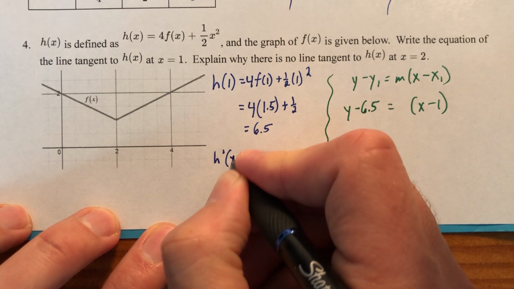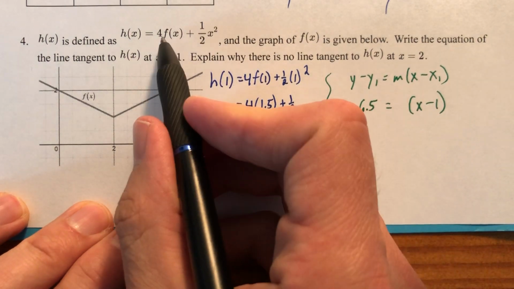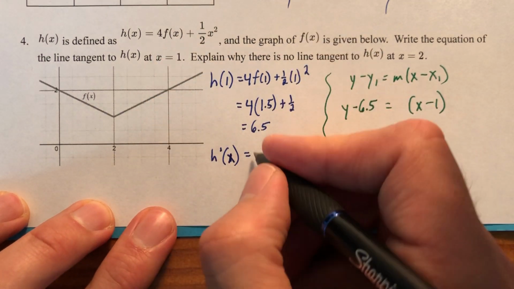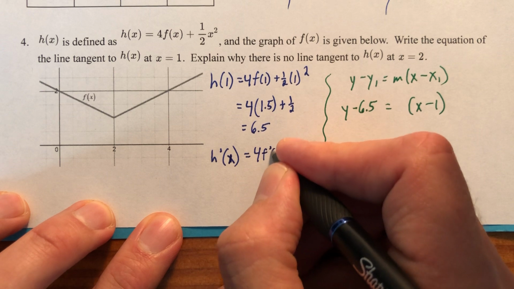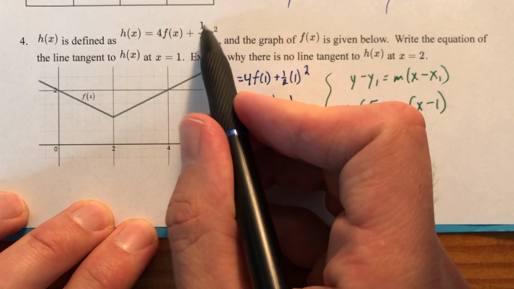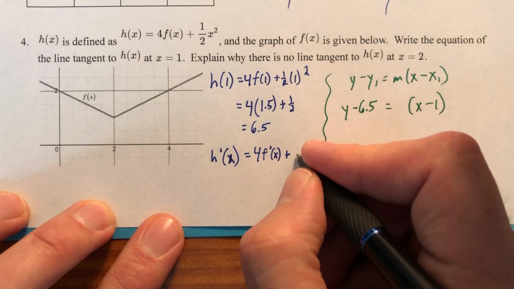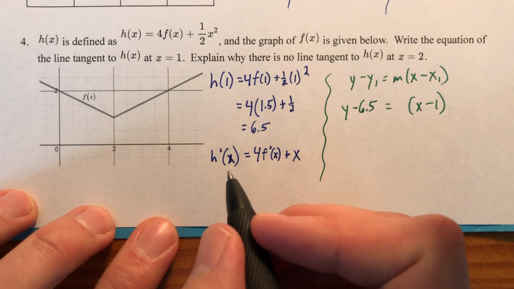Let's find the derivative first. h prime of x is equal to, well, let's take the derivative of all this. So 4f prime of x plus, okay, 1/2 times 2 would be 1, and then subtract 1 from 2, so 1x. Easy enough. So I want to know the slope of h.